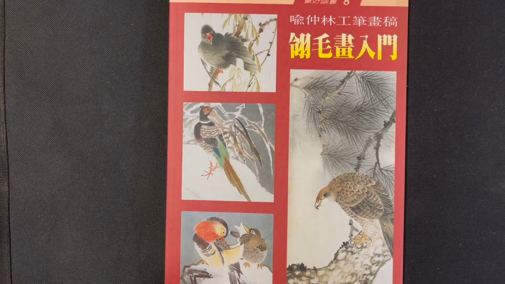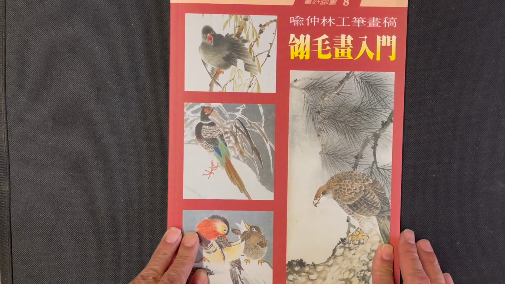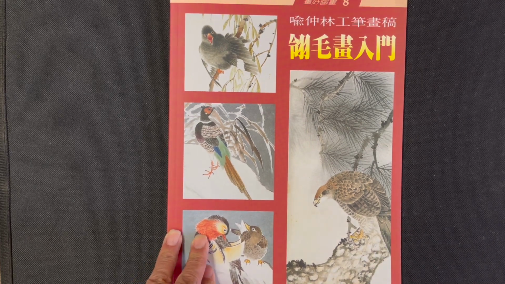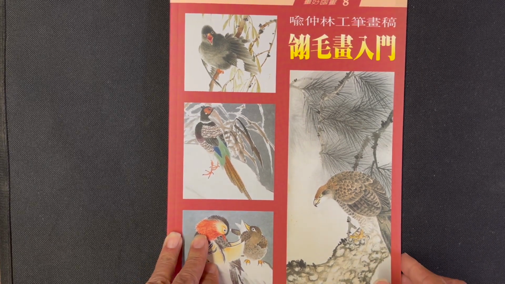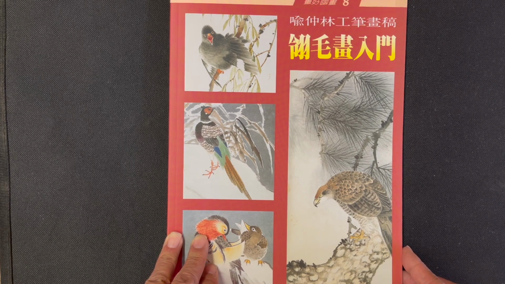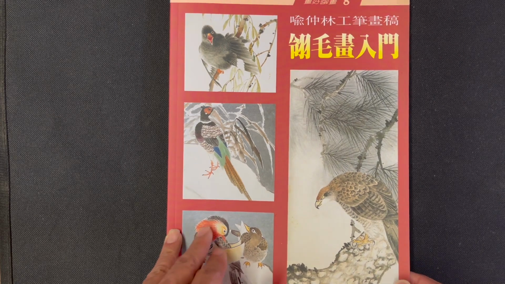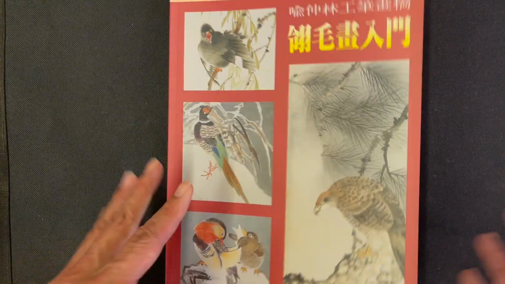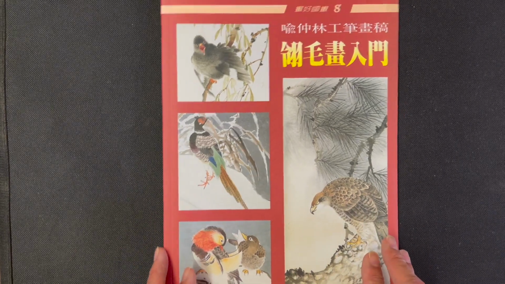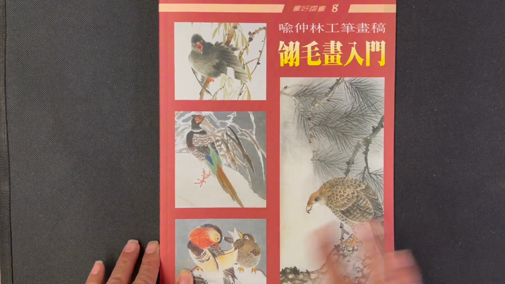It is time for another book review, and today we are going to be reviewing an exciting book called The Elementary of Bird Painting, featuring the work of Yu Chung-lin. Before we get into the specifics of the book, we are going to talk about the general details.